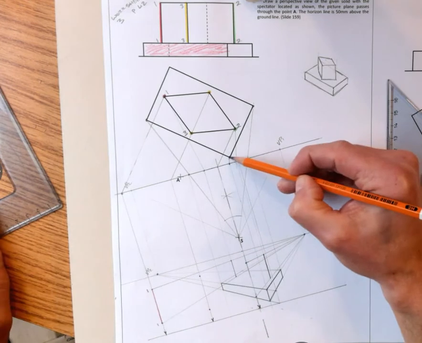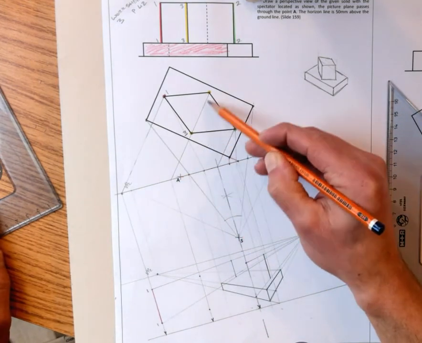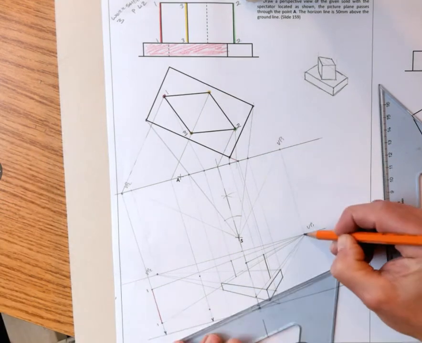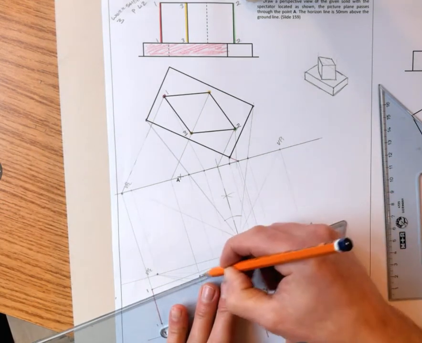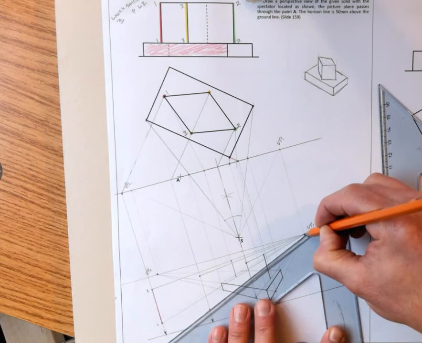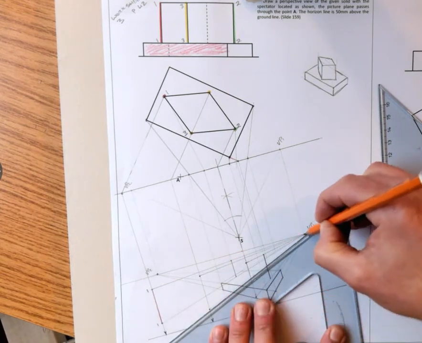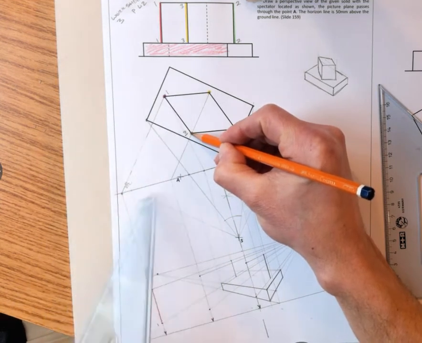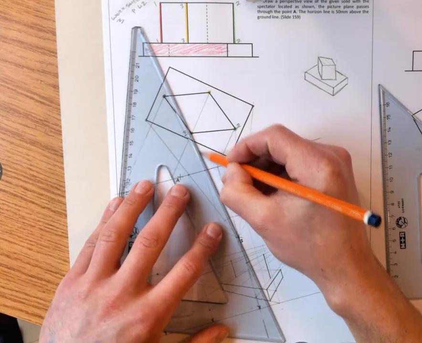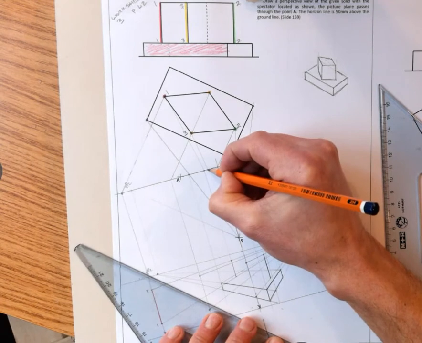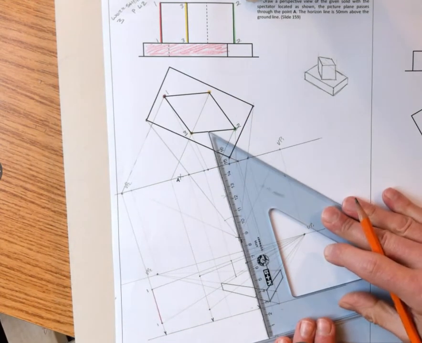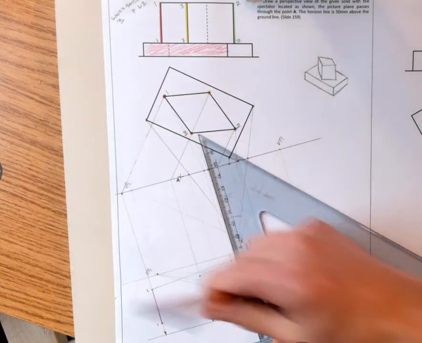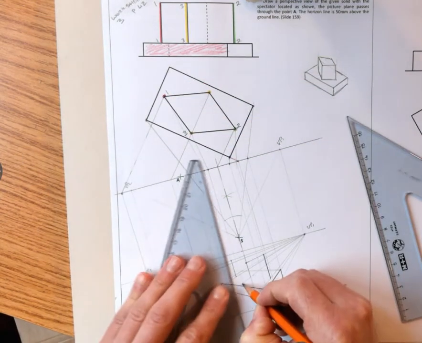Same again, because I took my line parallel to vanishing point 1, I vanish to vanishing point 1. Same thing, here's point 3 in the front. Bring it to the picture plane and down. And again, that gives me my line.